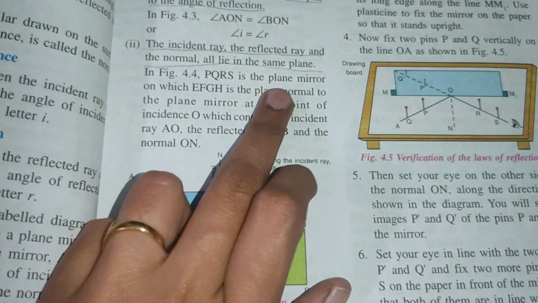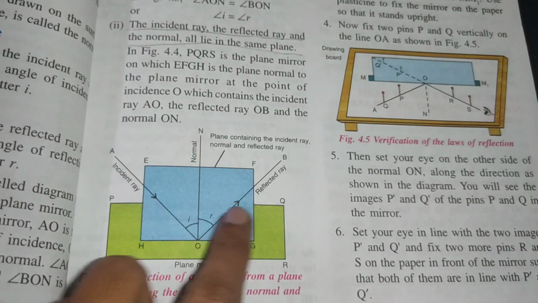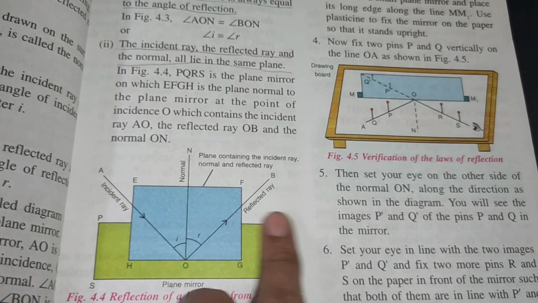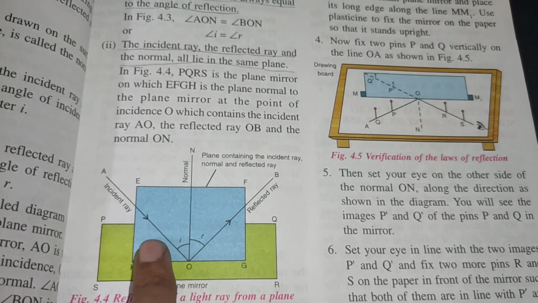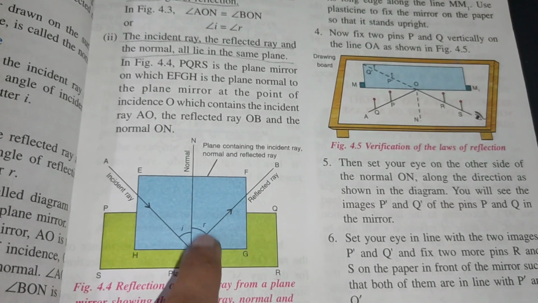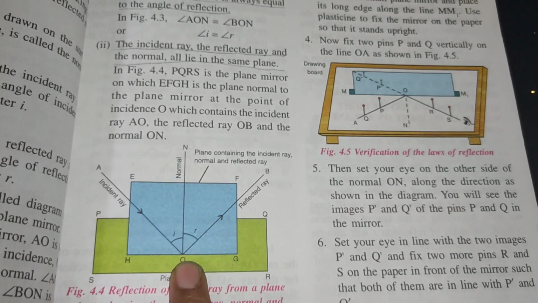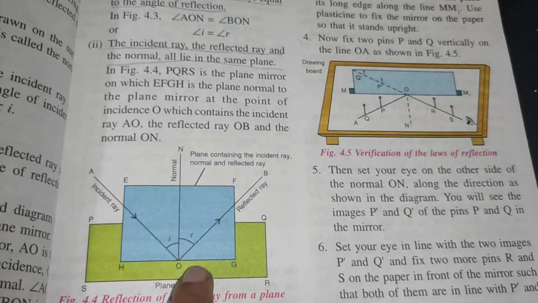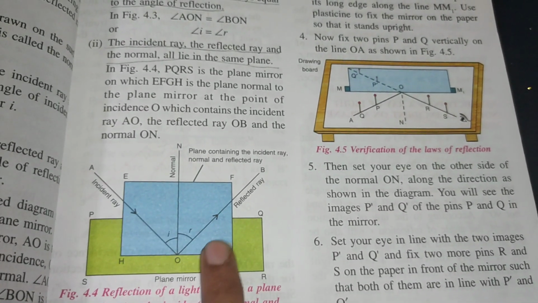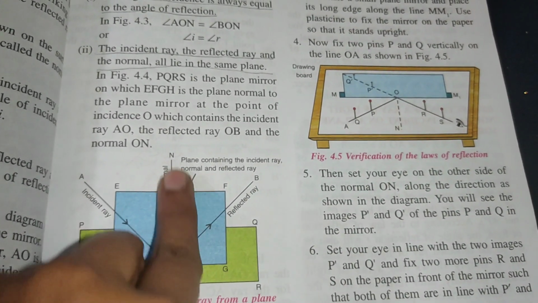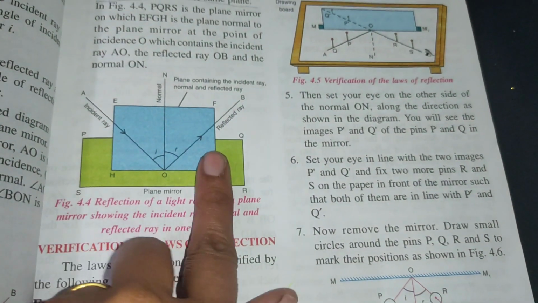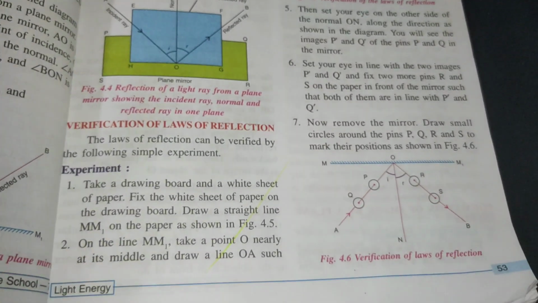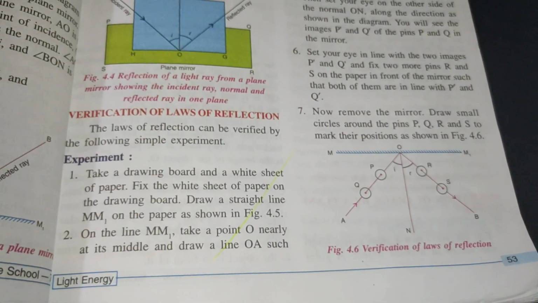All will lie in the same plane. So let us take PQRS. Here, PQRS is a plane mirror on which EFGH is a plane normal to the plane mirror at the point of incidence O, which contains the incident ray OA, the reflected ray OB and the normal ON. So here we can see all are in the same plane and i is equal to r. So we can verify the laws of reflection.